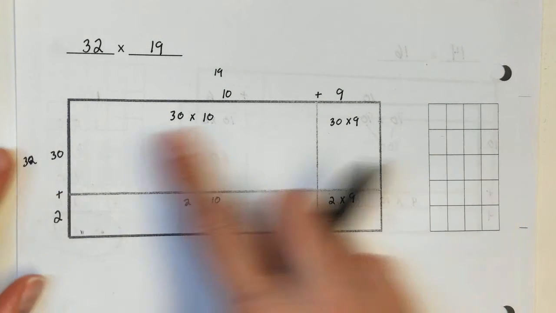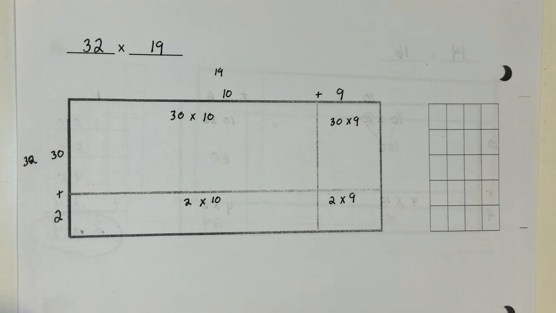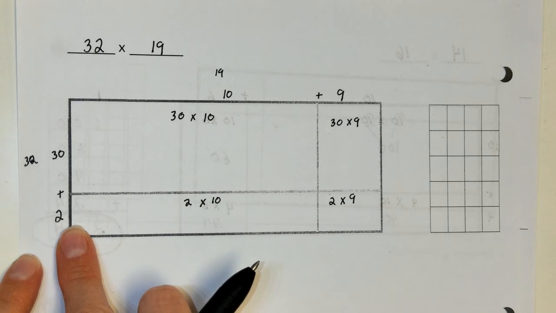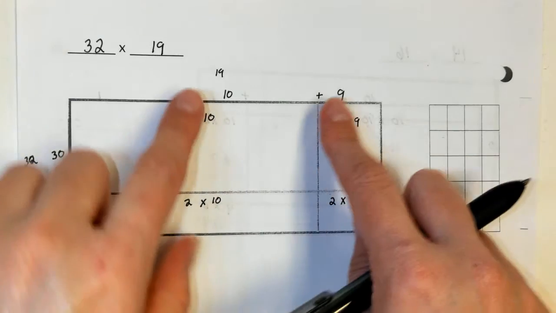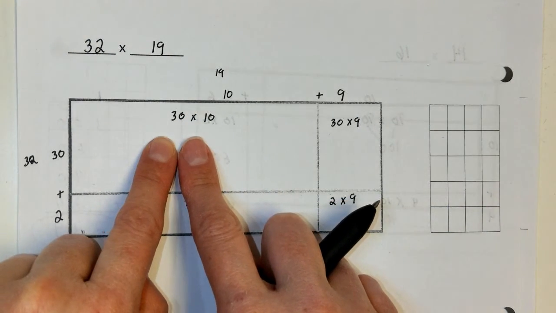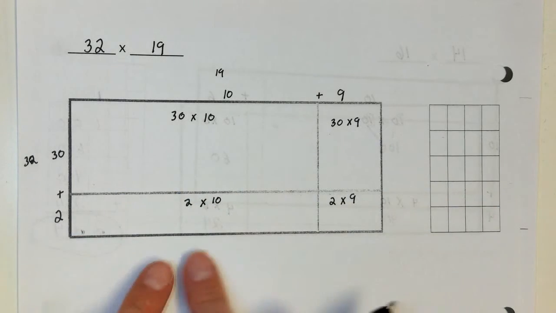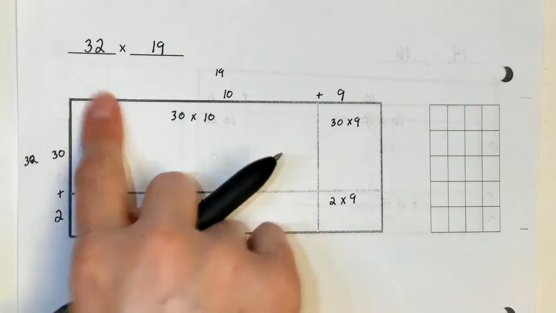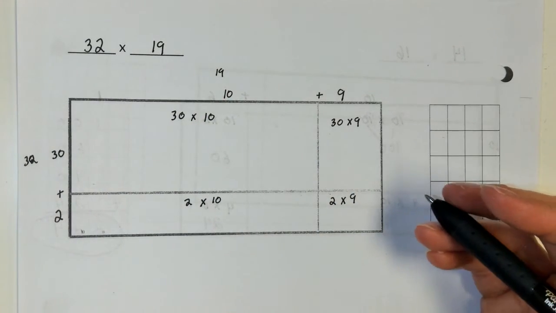Did you do 10 plus 9 and 30 plus 2? Okay. It's okay. Because what's the property of multiplication that says it doesn't matter what order my numbers are in? So I could put the 32 up here and the 19 over here. And if you want, I'll show it to you. It's going to end up the same way. So it doesn't matter because even if you put 30 plus 2 and 10 plus 9, you still have 4 boxes and you have 30 times 10 or 10 times 30, 30 times 9, right? So it's okay to do it either way. Thank you for asking that question. So I just do the first number and the second number just to have a process.